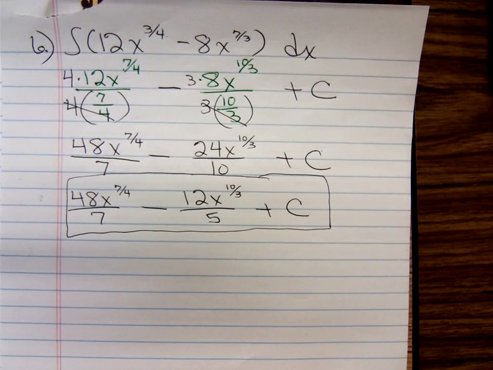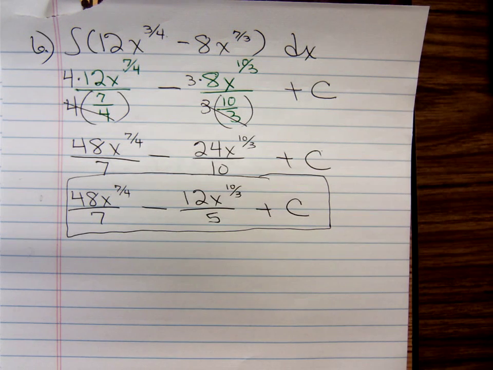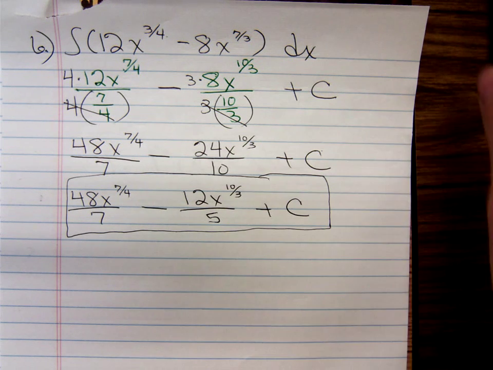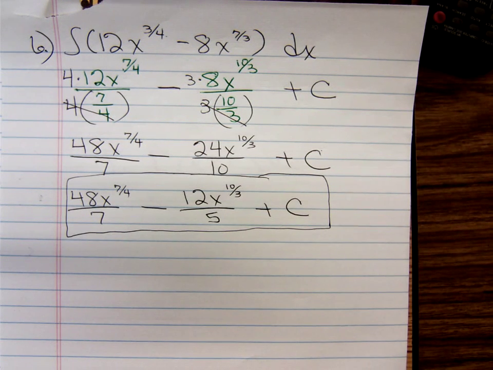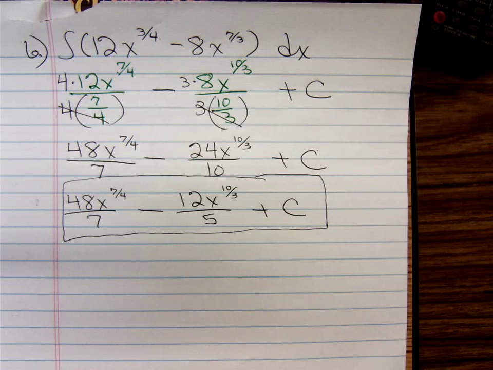For my final answer, any questions there? You have to know when to use a U substitution and when not to. And number 8. Any questions on number 6 before we go on? Okay.